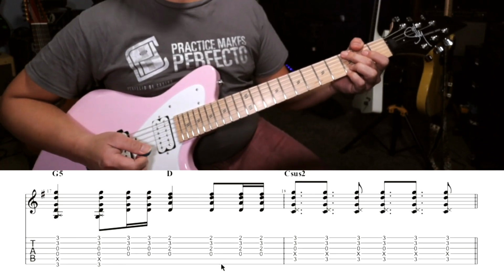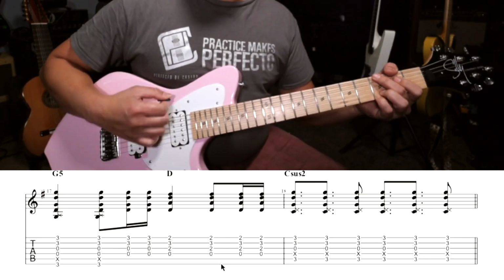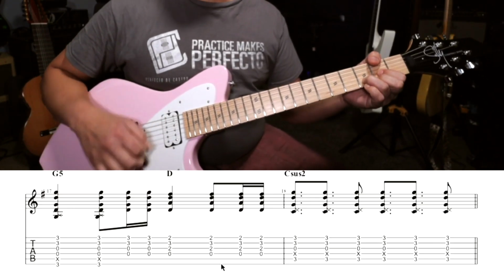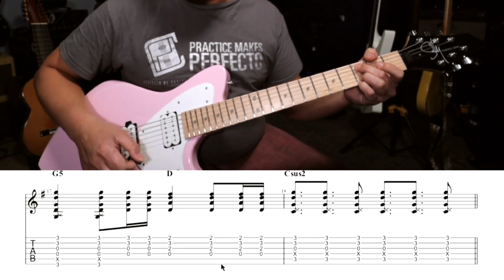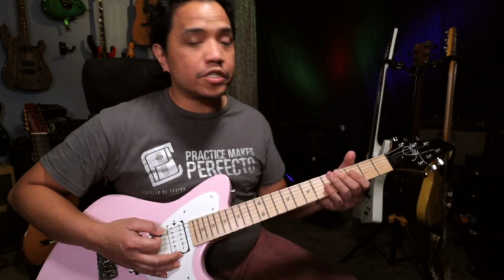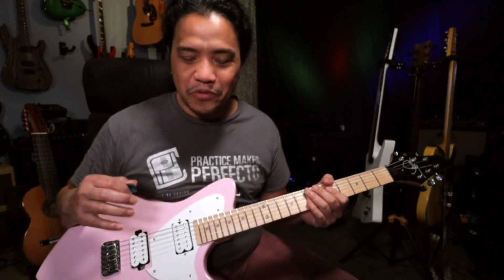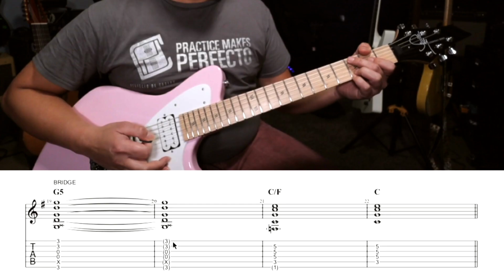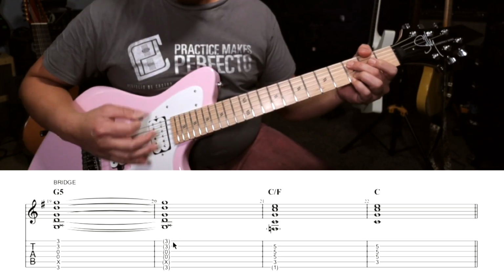For the third repeat, we are going to skip the B minor 7 and then go straight to C. Now the end of the first chorus goes back straight to the verse rhythm figure. So make sure that you practice rolling down your volume quickly for that transition. The end of the second chorus leads straight into a short bridge section.